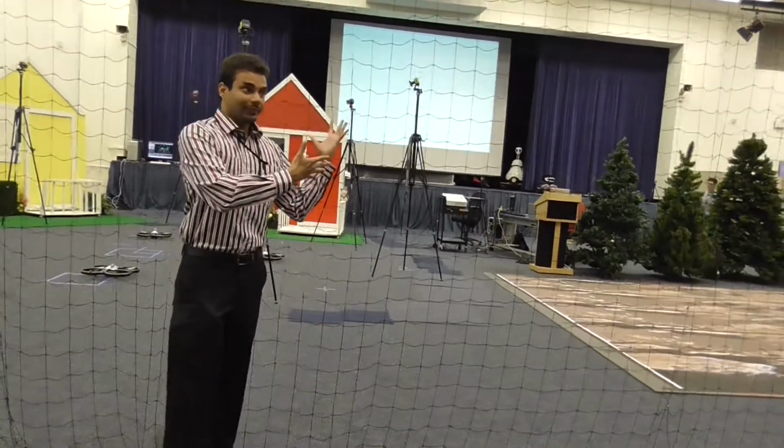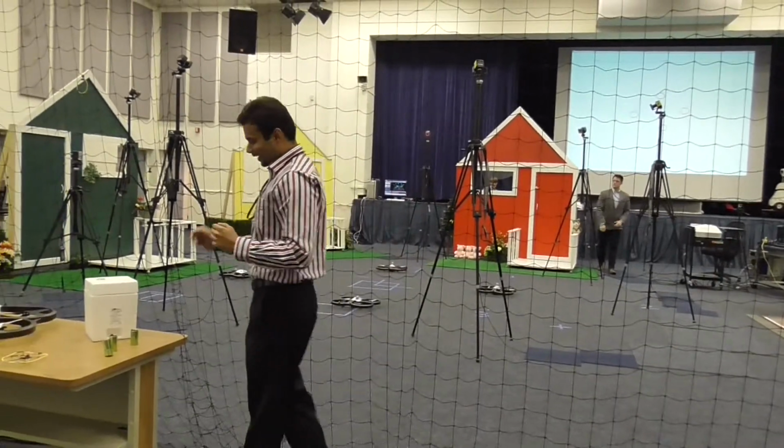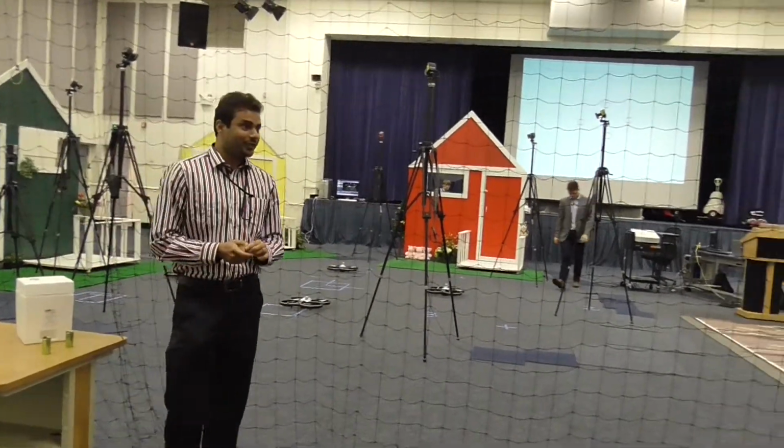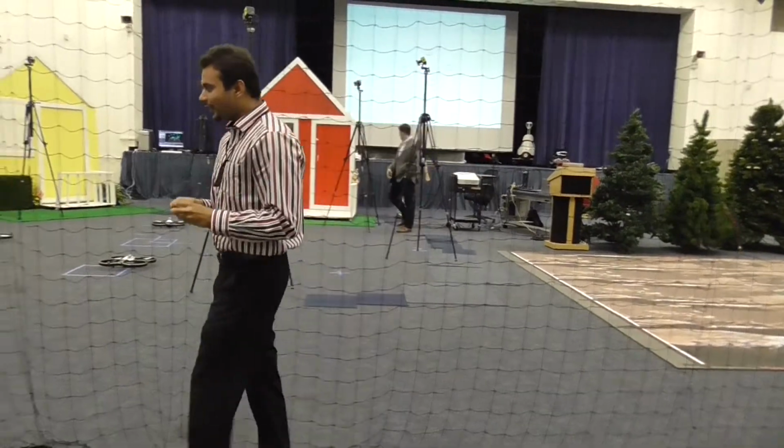Okay, so that was the demonstration. But if you noticed, the title has something else in there. We said coordinated flight with heterogeneous vehicles. I didn't show heterogeneous vehicles right now. They were all the same. Why do we need heterogeneous vehicles?